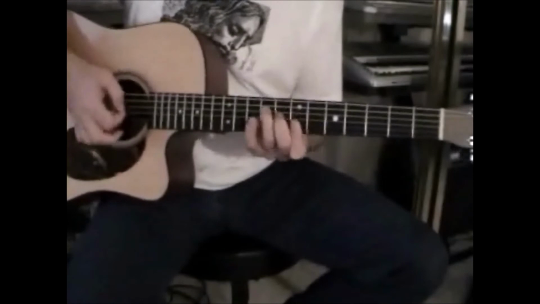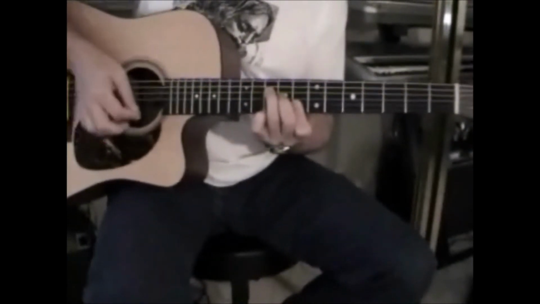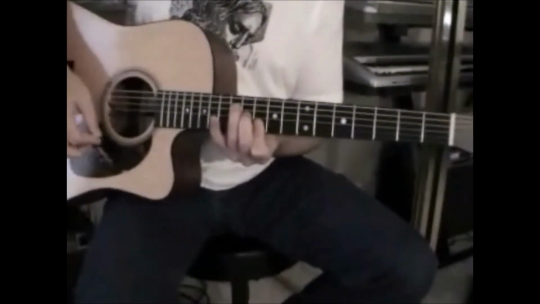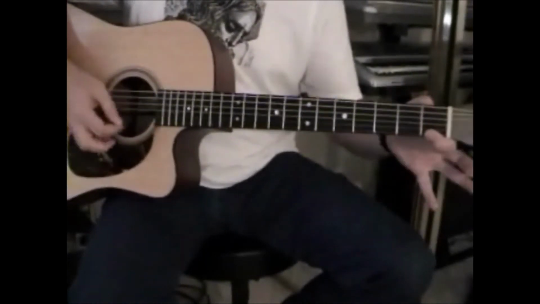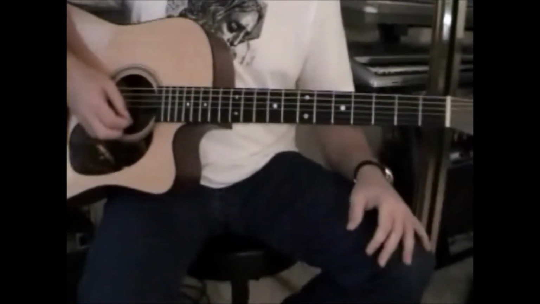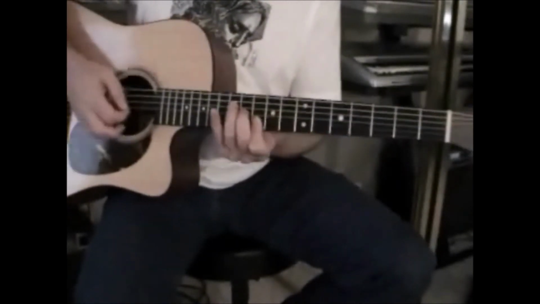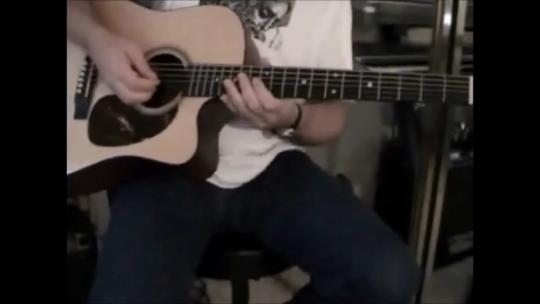From A to B to C. From that, you can go up to D, up to E. It just goes on and on. Again, that one note will name the chord. F, G, A, B, C, D, E, F, G, all the way up as far as you can go.